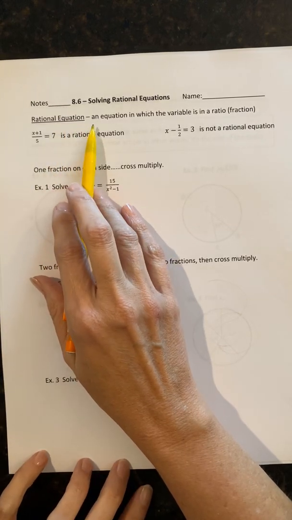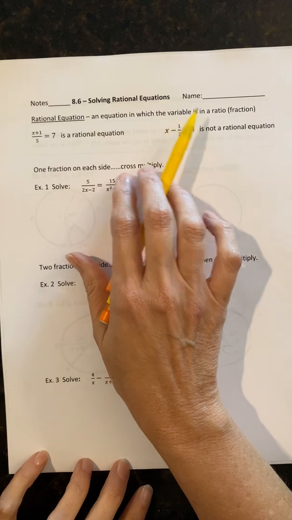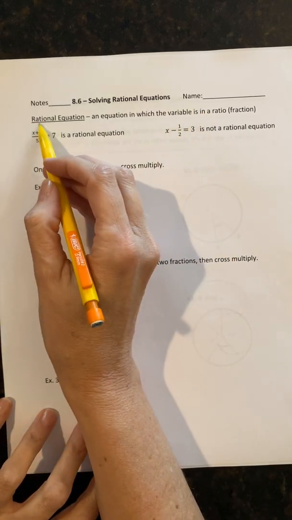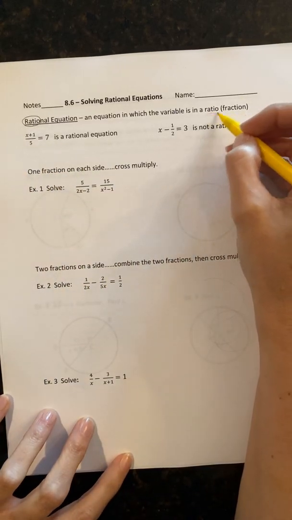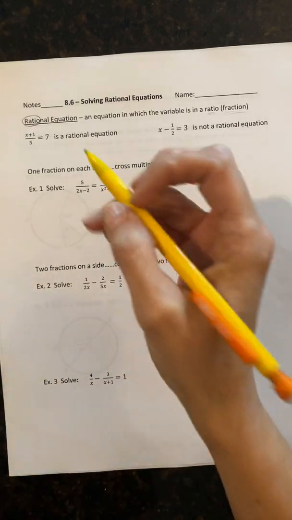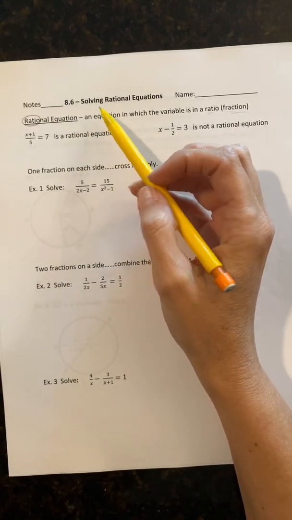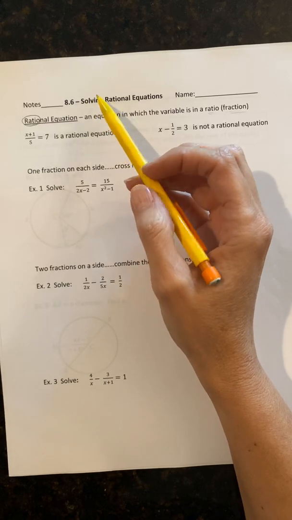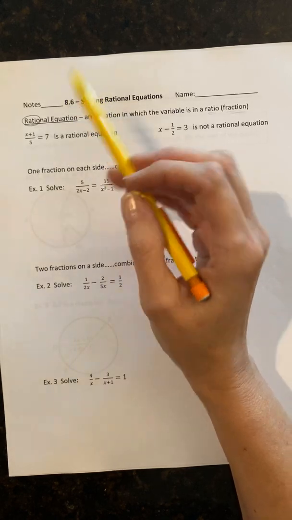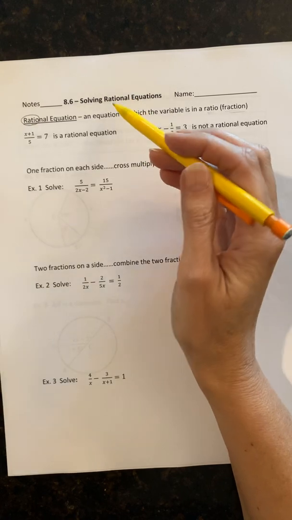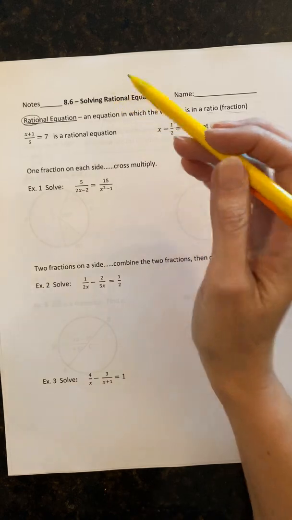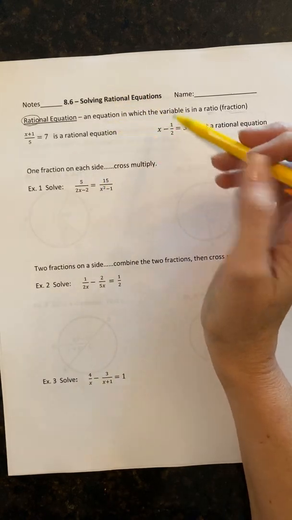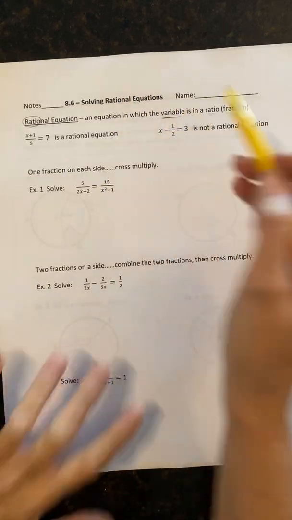So a rational equation is an equation in which the variable is in a ratio. So that's why it's called rational. And a ratio is a fraction. So you could think of it like it says fractional equation. So if you think back to the previous chapter, we had exponential equations where the variable is in the exponent. We had logarithmic equations where the variable was in the log. And now we have rational equations where the variable's in a ratio.